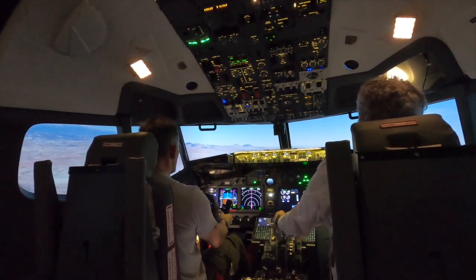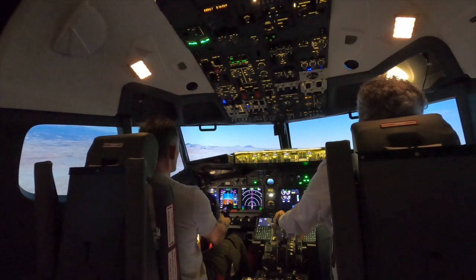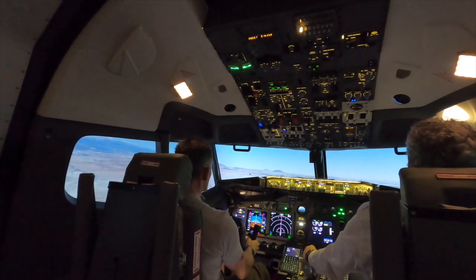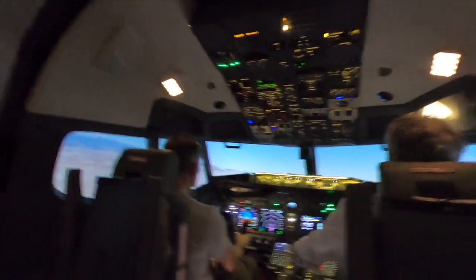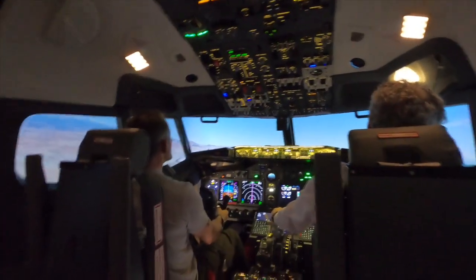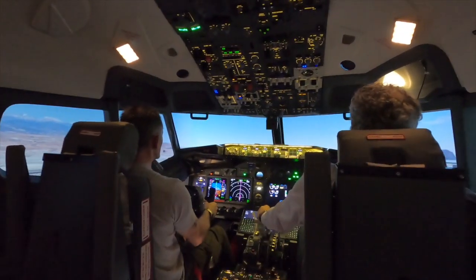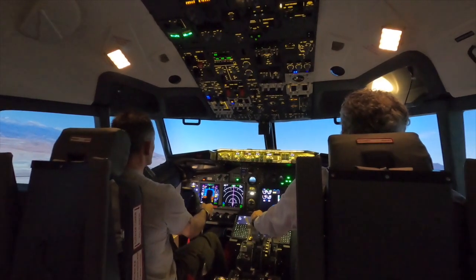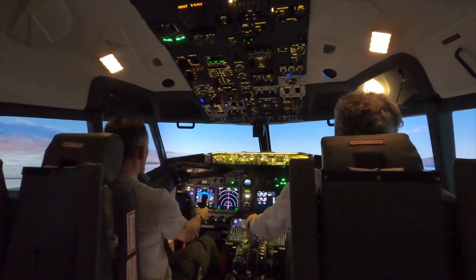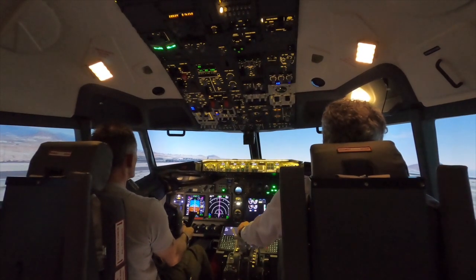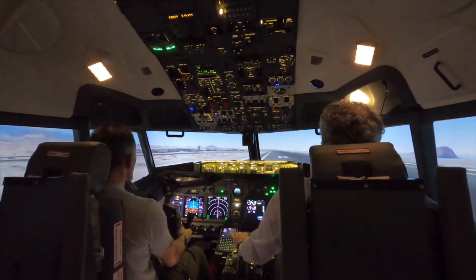400. Approaching minimums. 300. Slow, just a little bit. Minimums. 200. Slow. Now visual. Too low. Flaps. Don't pull, don't pull. Let it go smoothly. 50. Pull a little bit. Too low. Flaps. 30. 20. 10.